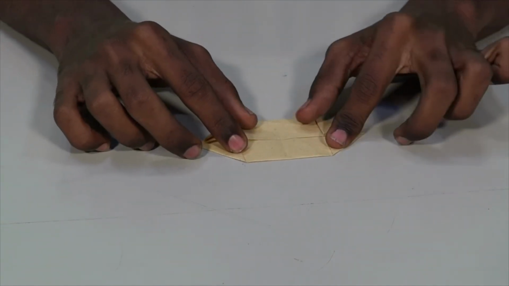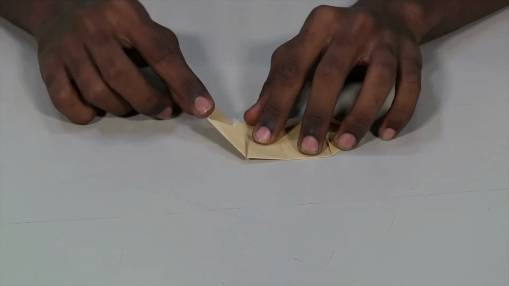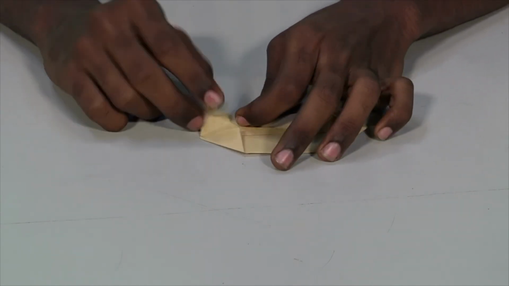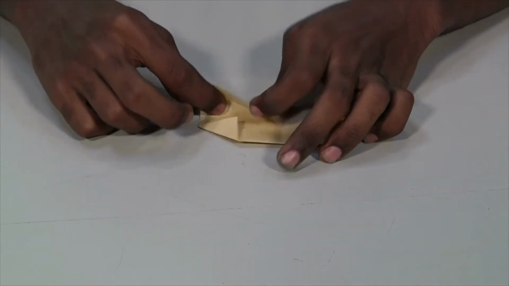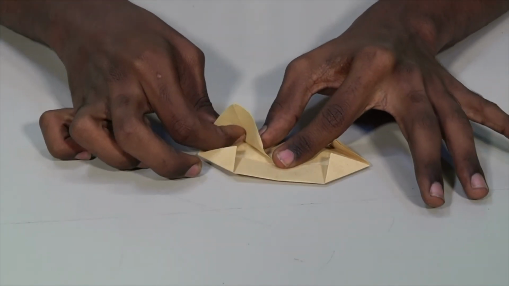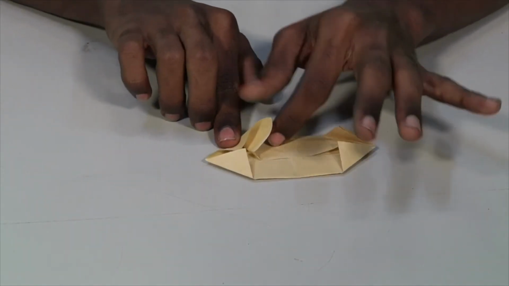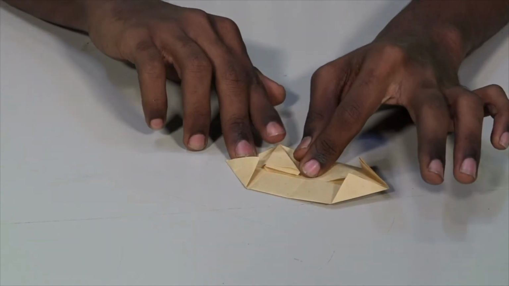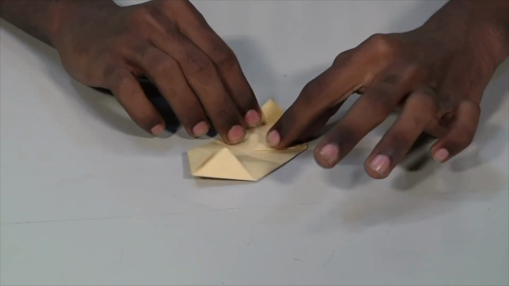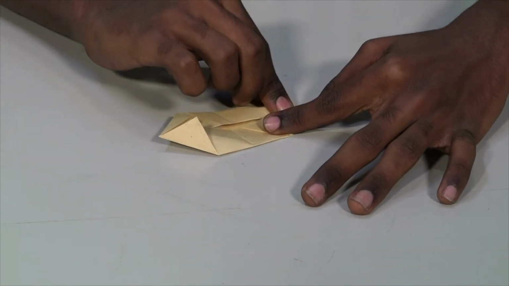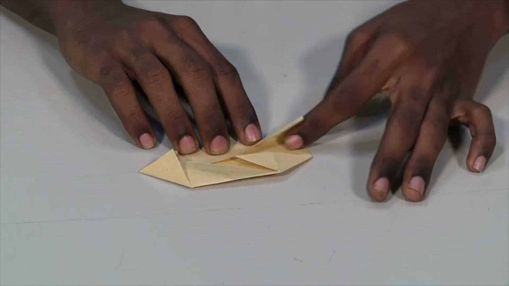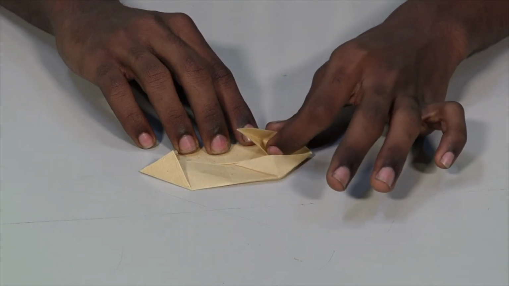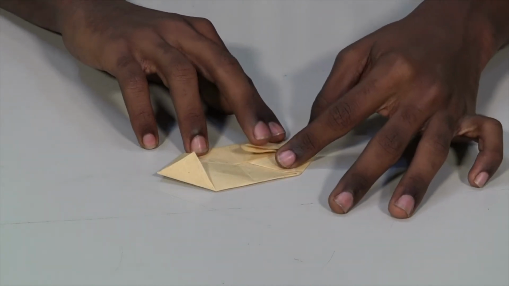Now by unfolding it, put your finger at the end of this diagonal and push it to the right side, and do the same thing on the 4 sides. At the end point of this diagonal, push it to the left side.